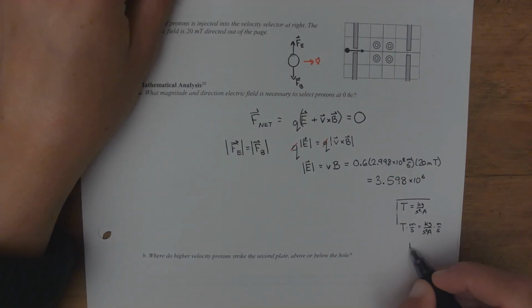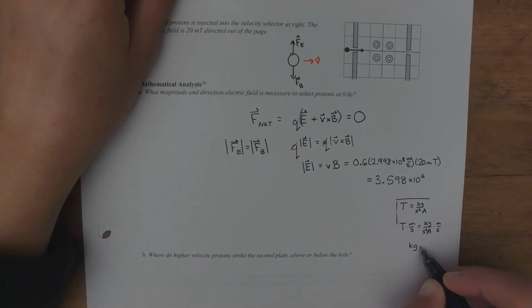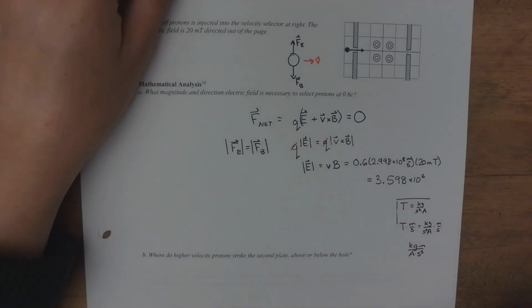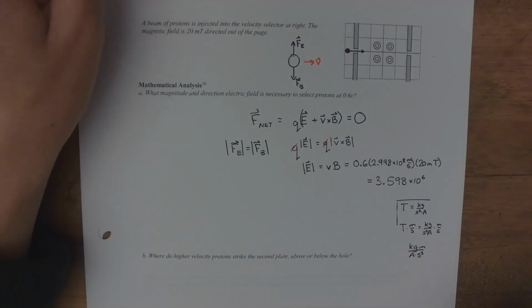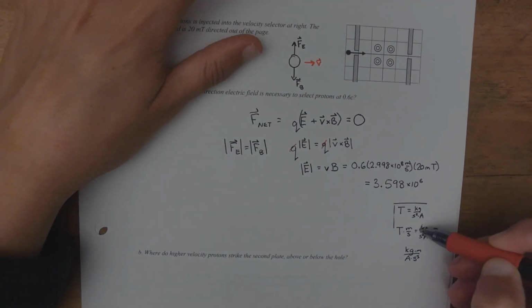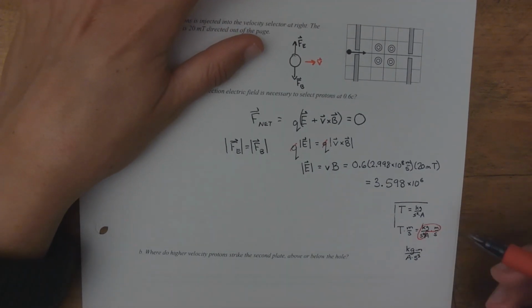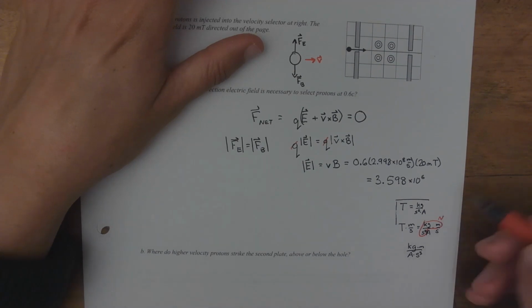So now we have kilograms times meters divided by amps per second cubed. I need a Newton, which is a kilogram times a meter per second squared. So the kilogram times the meter divided by the second squared, that's a Newton.